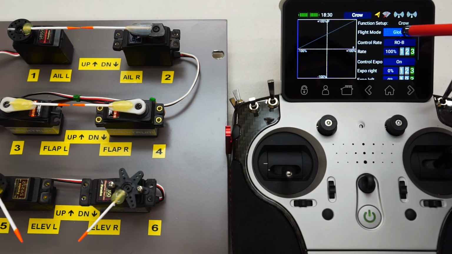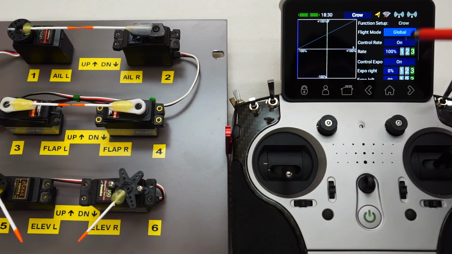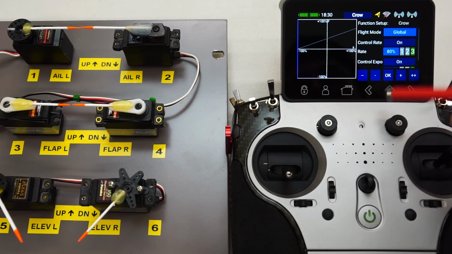So let's go to single here. Actually, before we do that, I might just make it a little bit easier. I'll change this to a single position again, single control rate. So here if you just wanted a fixed control rate, you just basically go in here and set a particular value, 80%, and that'll be fixed. You can't vary that. Okay, I'll leave it on the default 100. We're in global mode. Let's go to single.